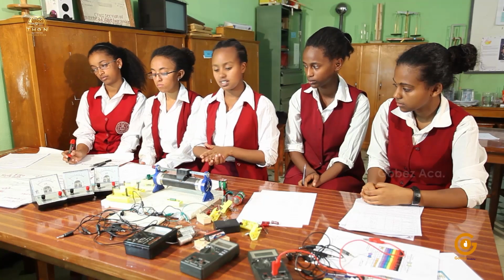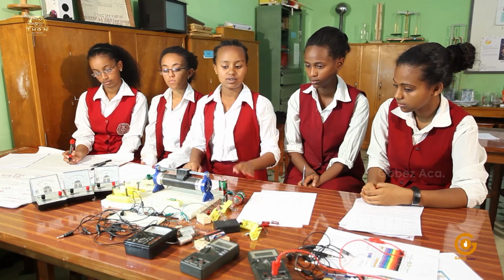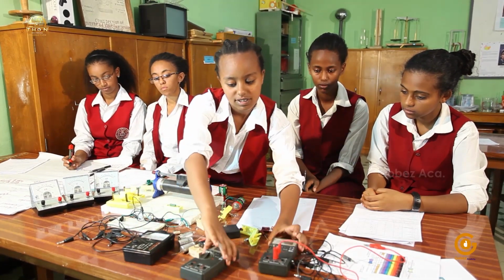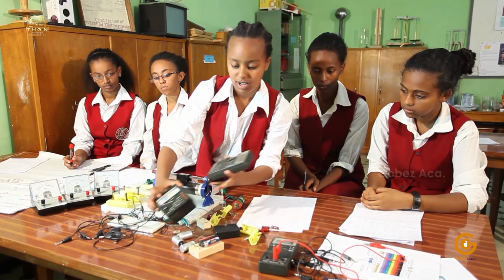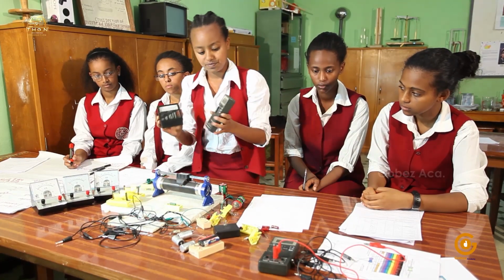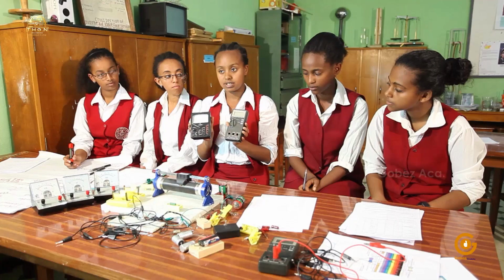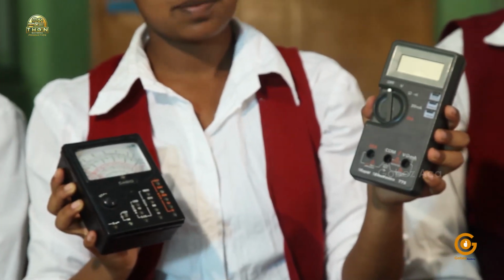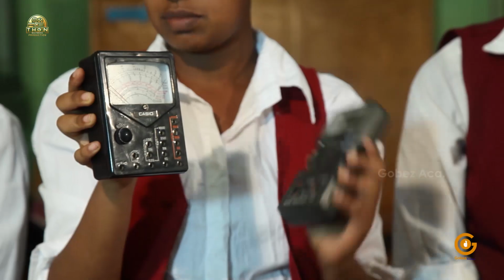And the next one is our multimeter. So you can see right here that we have different multimeters. Both of these are multimeters. While this one is a digital multimeter, this one is an analog multimeter.